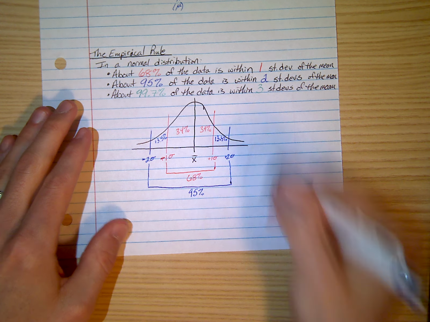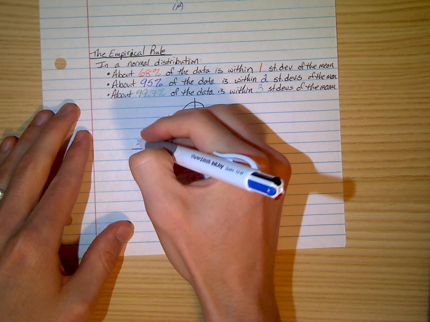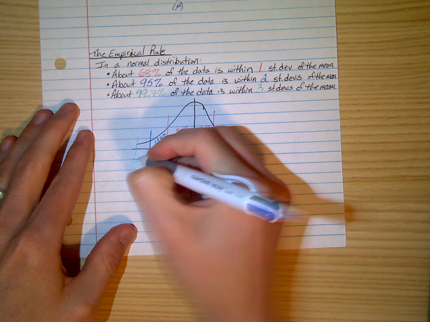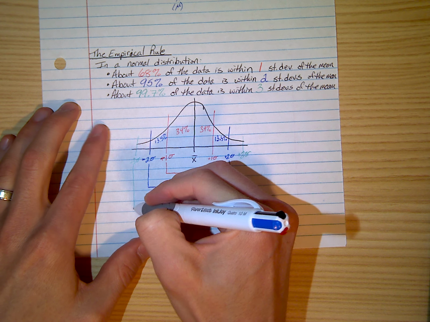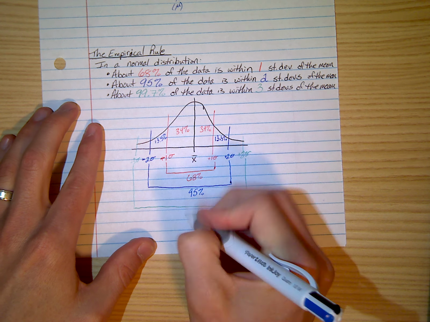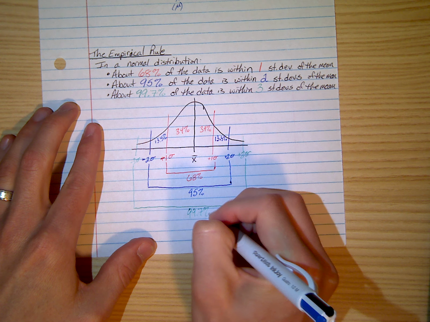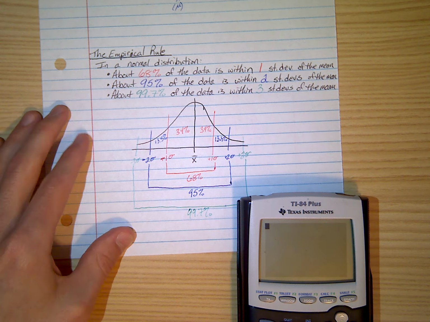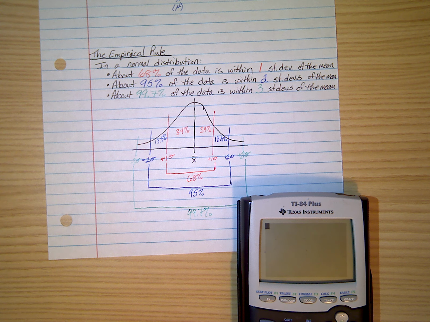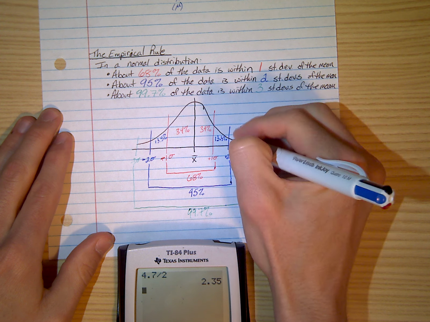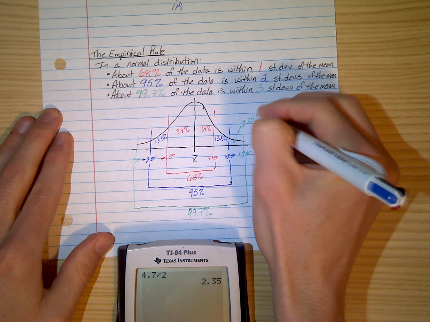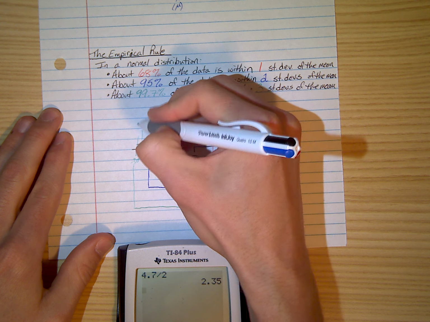Within 3 standard deviations, so 3 above and below the mean, you basically have it all. You have 99.7%. And again, the difference between the 99.7 and the 95 already accounted for would be 4.7. You divide that by 2 because you've got 2 equal sides, so you've got 2.35% on this side and 2.35% on the other.